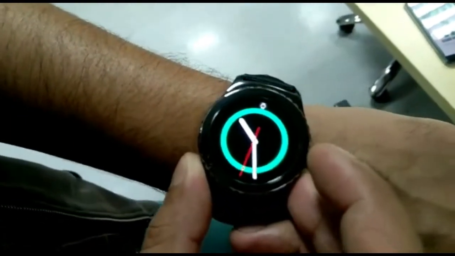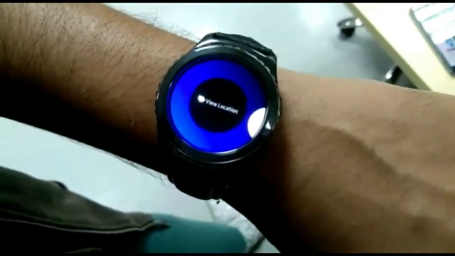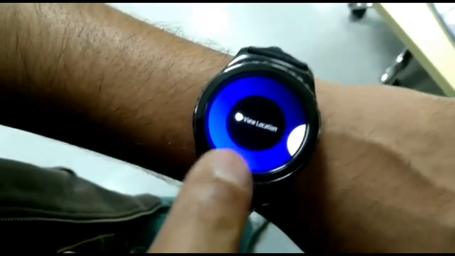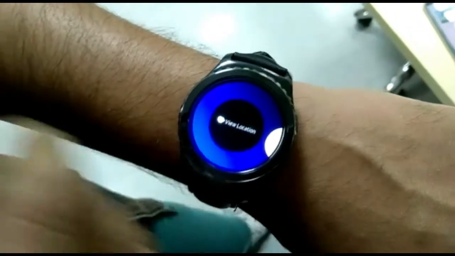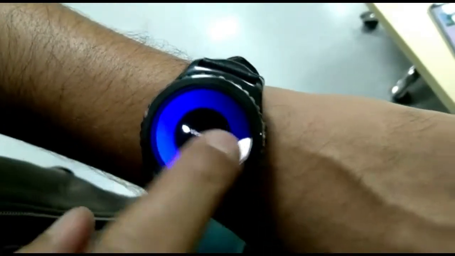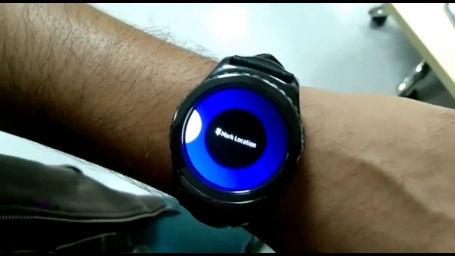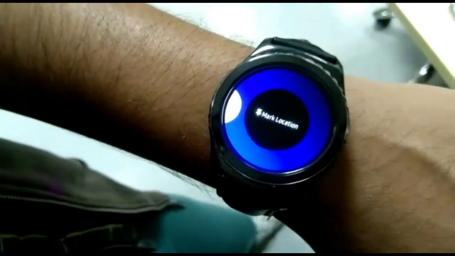So let's go through our smartwatch application. Let's go ahead and fire it up. Our smartwatch offers the user two main functionalities. First of all, they can view the location markers around them. They can see the areas around them where there's a lot of trash. Or if they want, they could mark their location as an area where there's a lot of litter if they would like to report it.